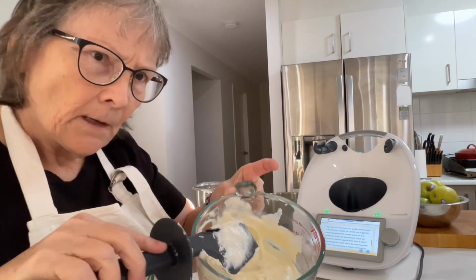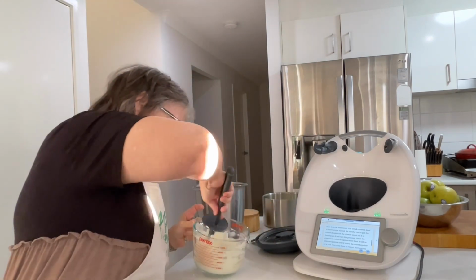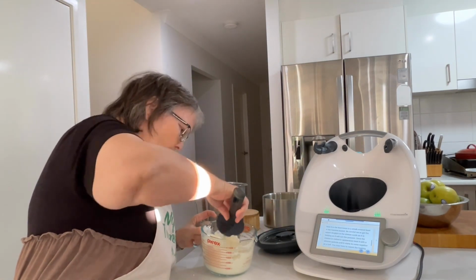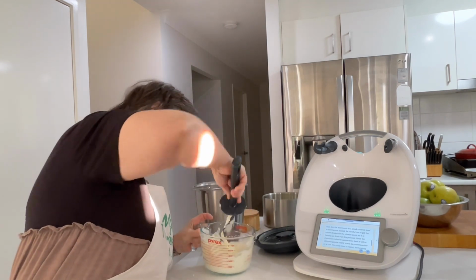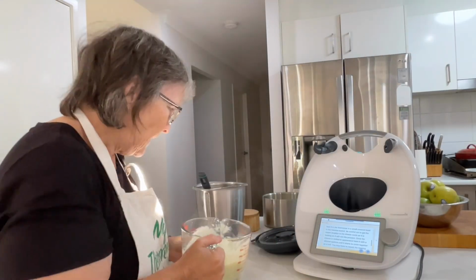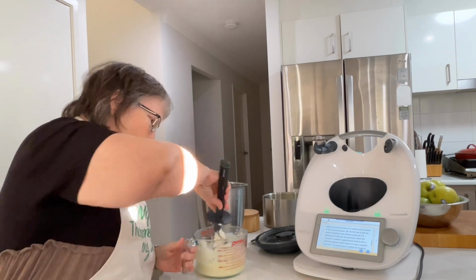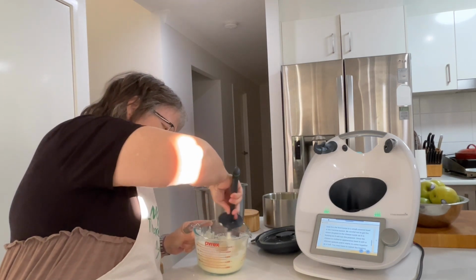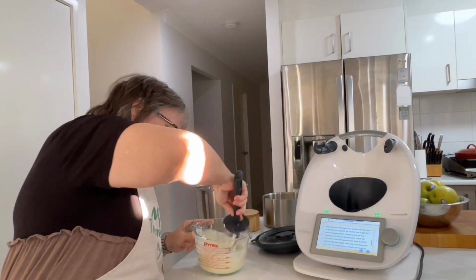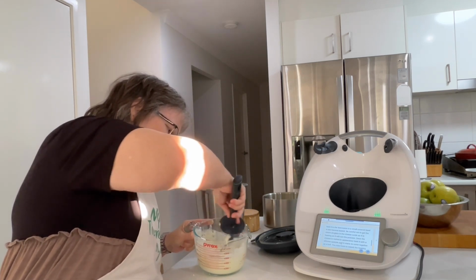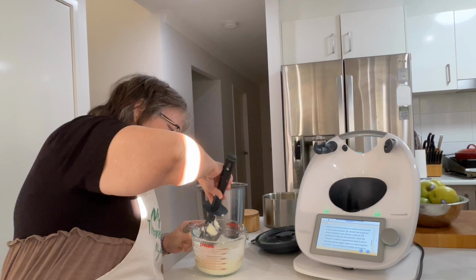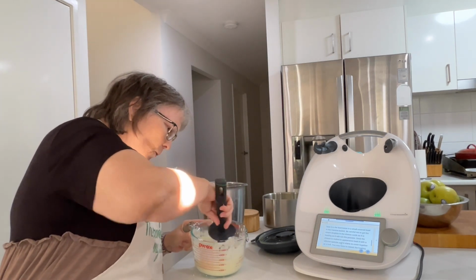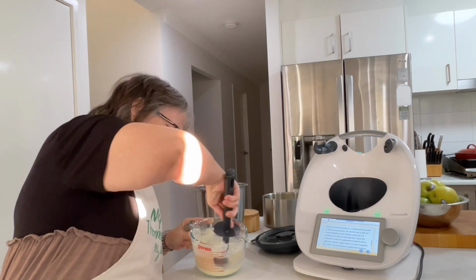So I'll beat that back together and now I'm going to give it another go in the microwave. And now we're going to keep doing that and I will come back when it starts to form stretchy curds.